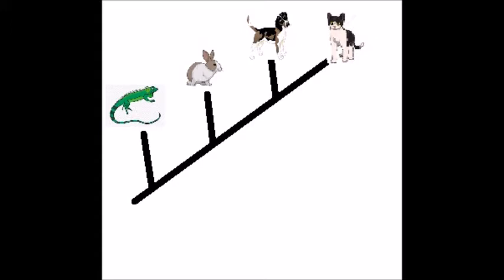Now I'm ready to write my traits on my cladogram. I'm going to start with the 4 legs because all 4 of these animals have 4 legs. And so I'm going to show on the cladogram that after 4 legs came into the picture, everybody that came after the 4 legs evolved has 4 legs. The next thing I'm going to put in is the fur.